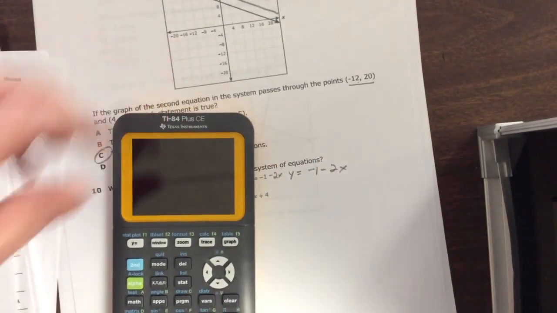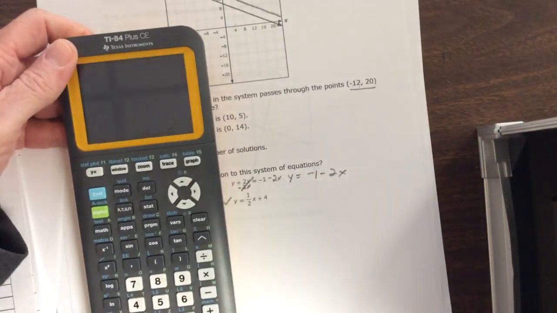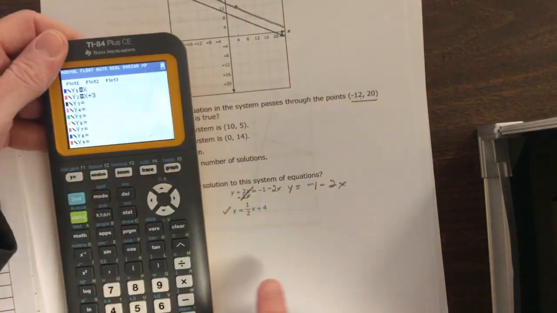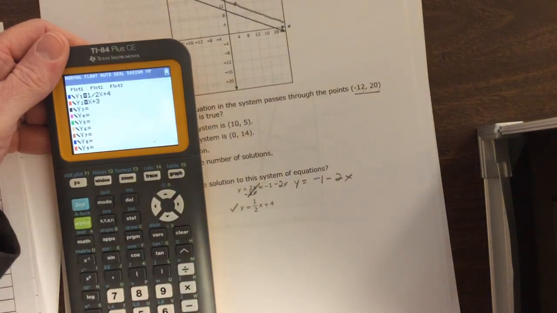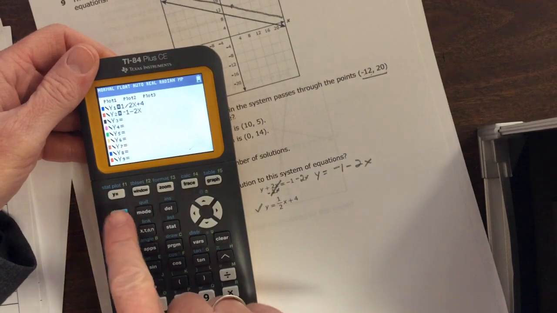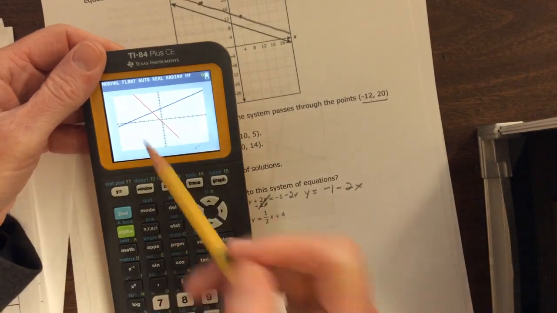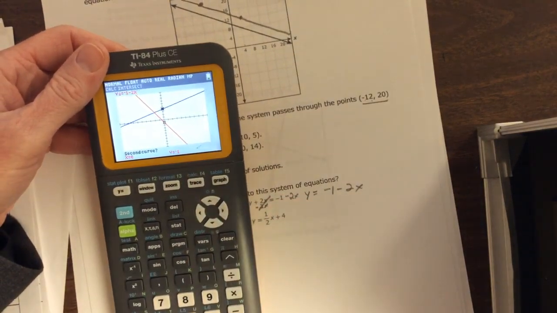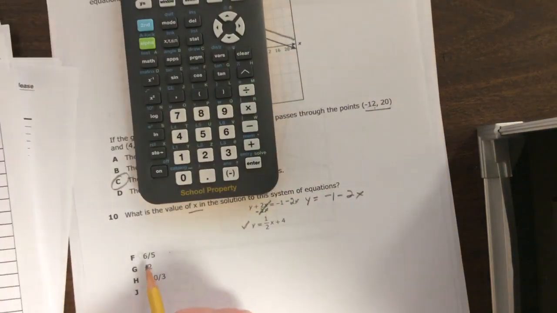Okay, guys, so we moved that, so now we have our 2 equations. So let's put this in the calculator. We have y equals, and we have 1 divided by 2x plus 4, enter, and then we have negative 1 minus 2x, and I'm going to hit second, trace, 5. Here come my lines. Oh, and they cross, so I don't have to hit zoom. I'm going to hit enter, enter, enter, and I know my intersection is negative 2, and that is G. Good deal. Here we go.